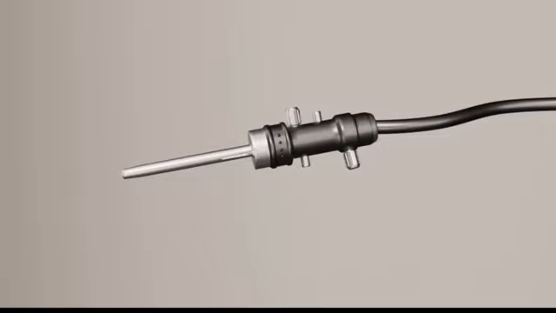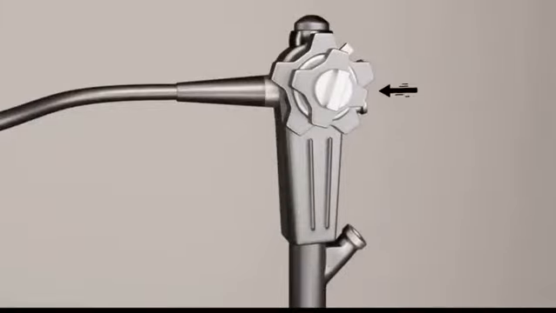Angulation knob. The up and down angulation knob is manipulated by the physician's left thumb. The left and right angulation knob is controlled either by the thumb and first two fingers of the left hand or by the right hand. The endoscopist's right hand is primarily used to control the insertion tube, pushing, torquing, and withdrawing as necessary.